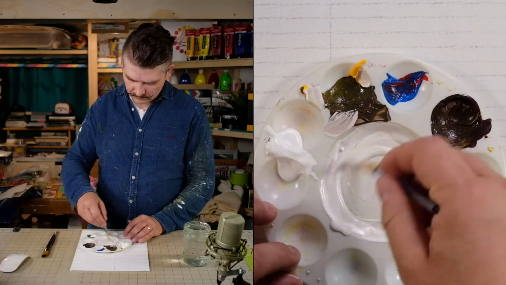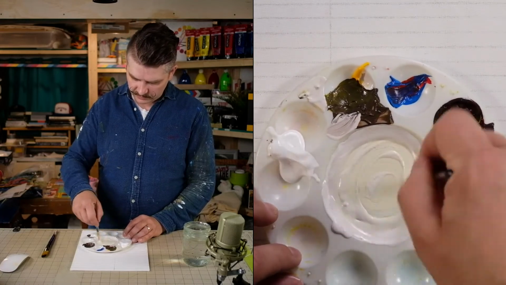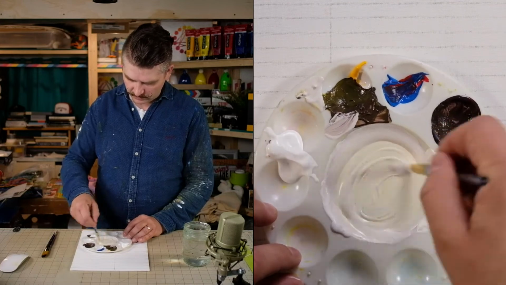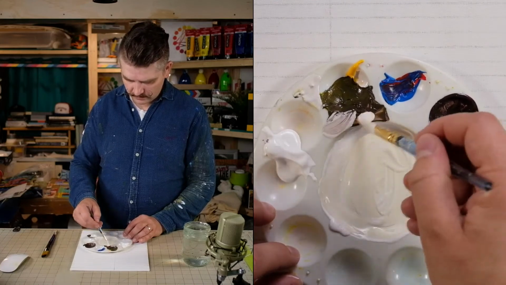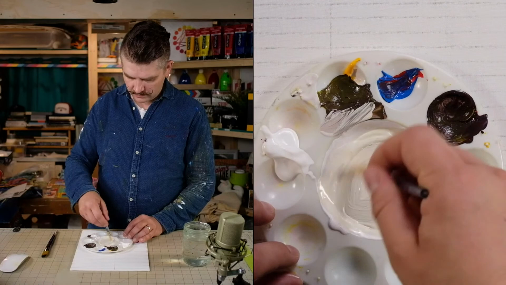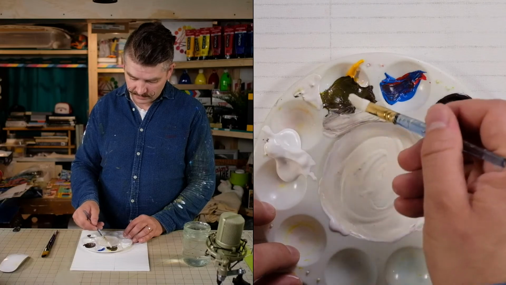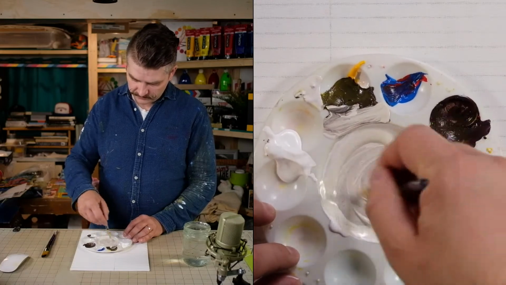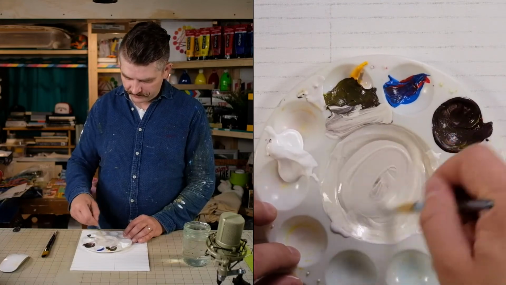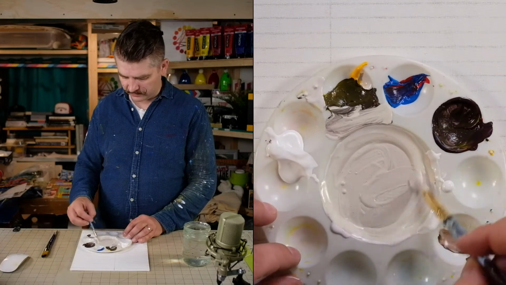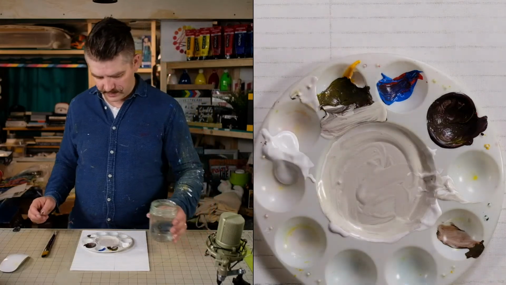I was going to do this quite subtle, but I don't think it's going to show up on screen, so I'm just going to add a little bit more. Because obviously we're going to put some water in this next, and I think that water is going to make this color very, very thin, and when we apply it, it'll almost be like a watercolor stain on this surface. So let's see how it works.